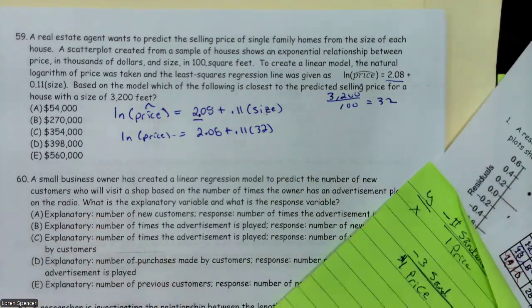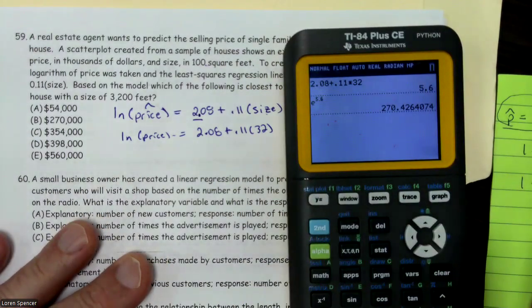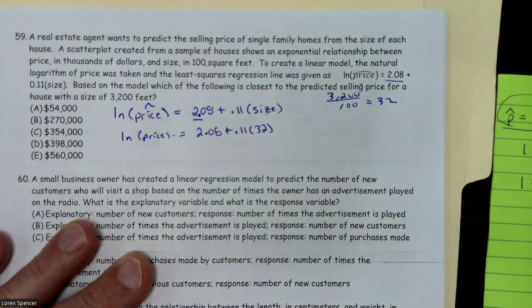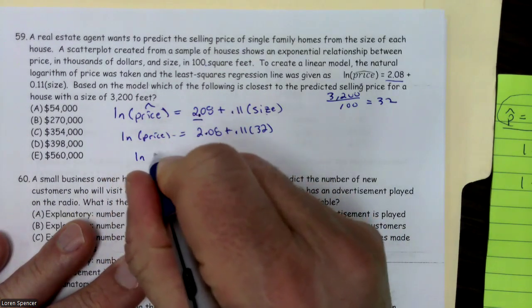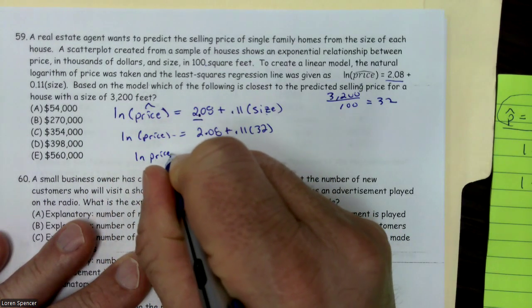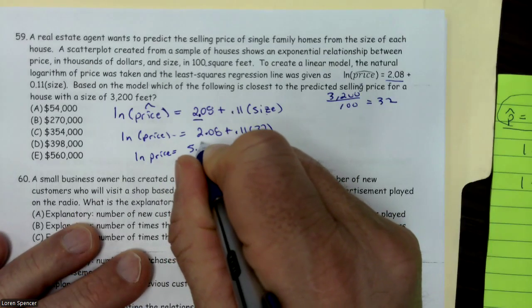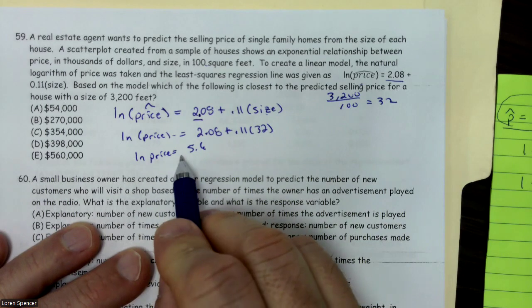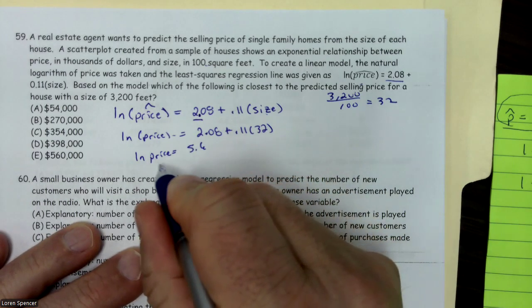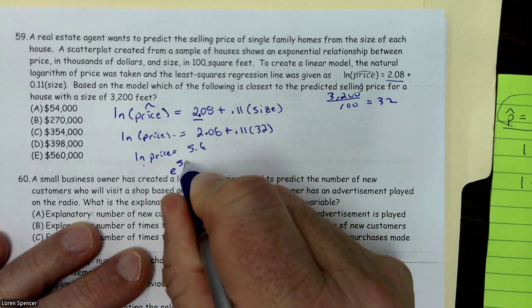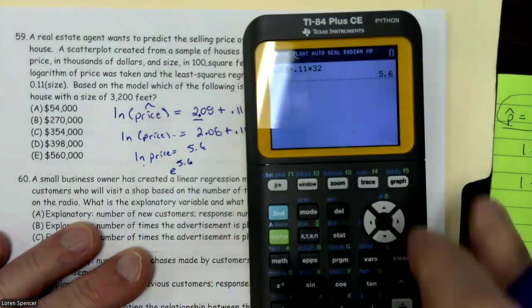So let's solve that first. 2.08 plus 0.11 times 32 is 5.6. So we need natural log of price equals 5.6. I need to raise that to e to the x because that's the way you undo the natural log. So this is going to be e to the 5.6.